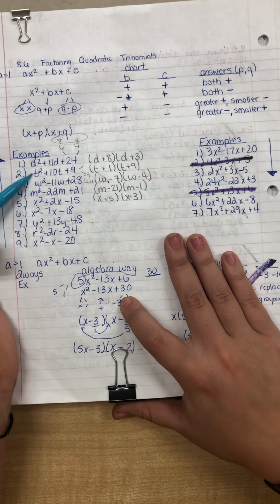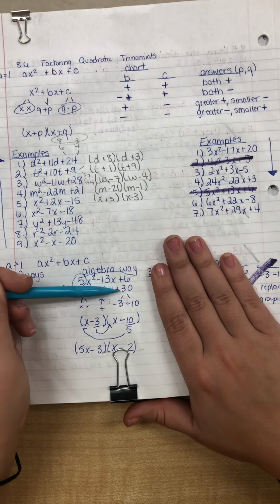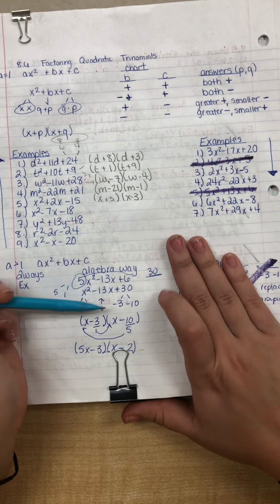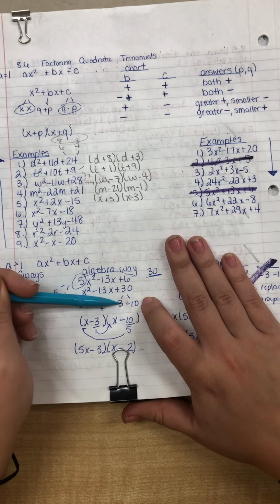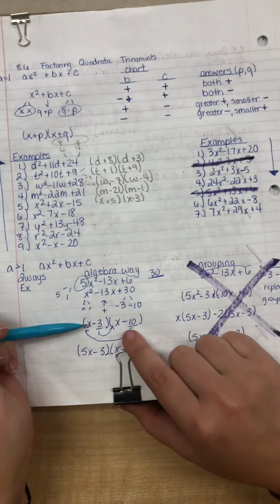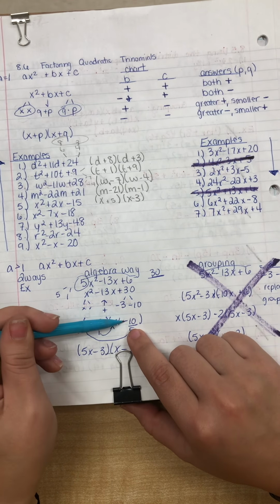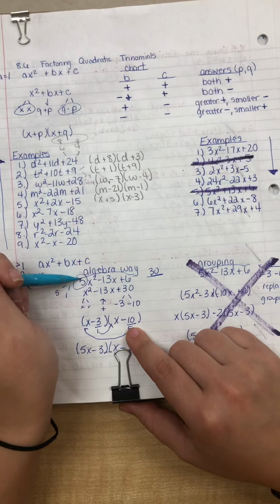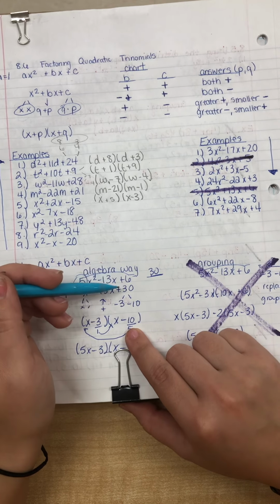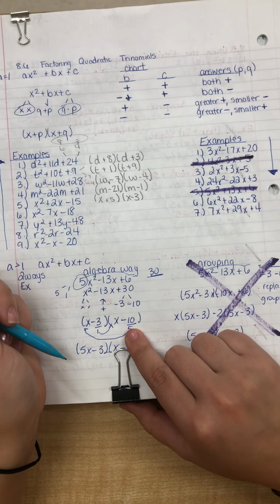So now it's just like doing one of those other problems. What times what makes 30 and adds up to make negative 13? Well, since b is negative, they're both negative. Well, negative 3 and negative 10, those add to make negative 13, right? So I wrote x minus 3 and x minus 10. Here's the tricky part. See how we multiply in the beginning? So we changed the problem, so we have to unchange it, okay?